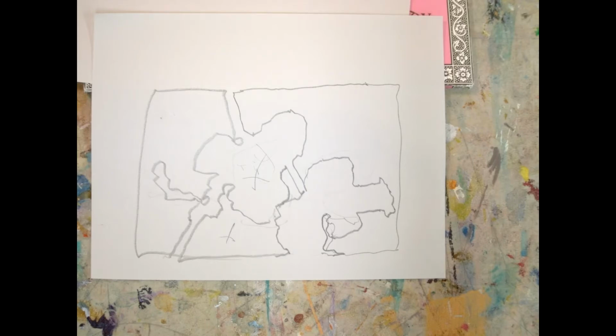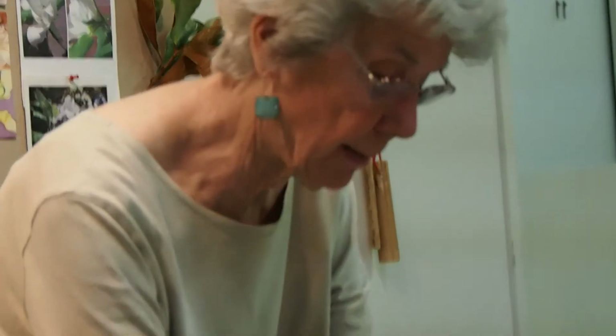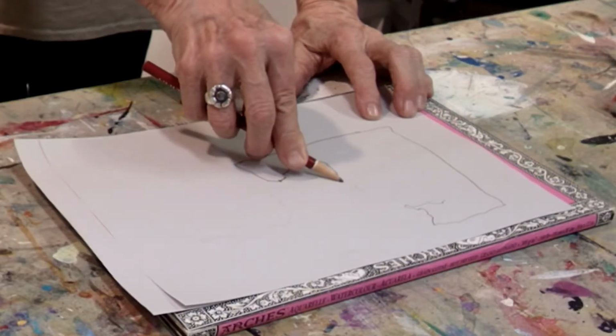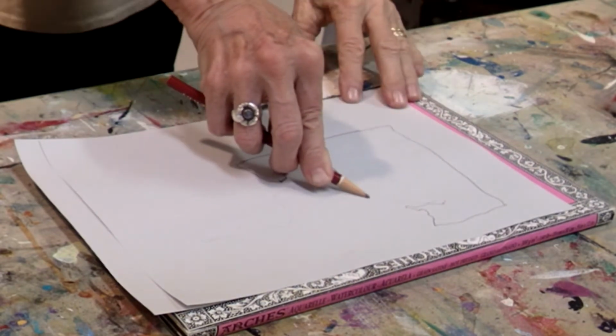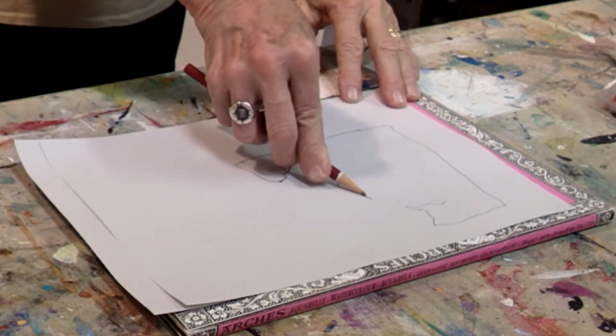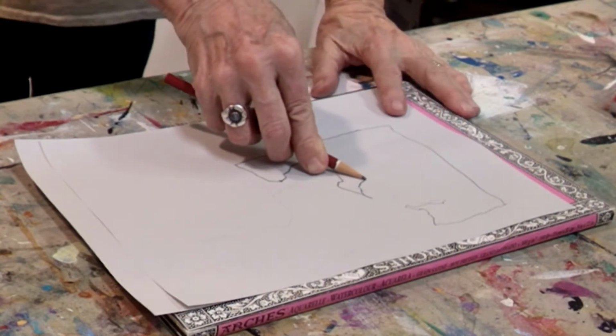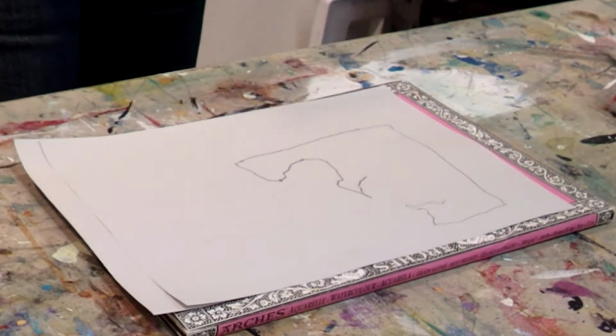If this is what I'm looking at, here's the stem that comes up, and I'm just following the petal, and then where it touches, say, one other, maybe another stem comes up here, and another. Don't go into the interstices of the flowers or the petaling at this point.